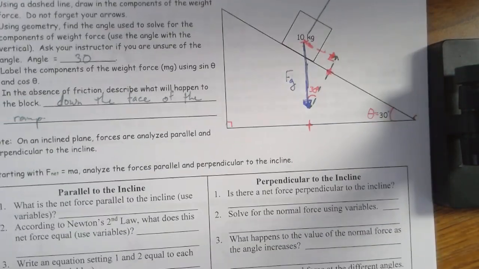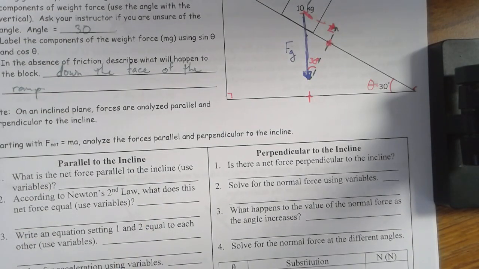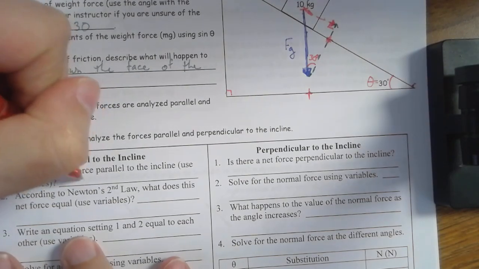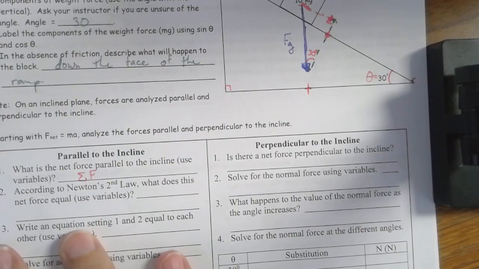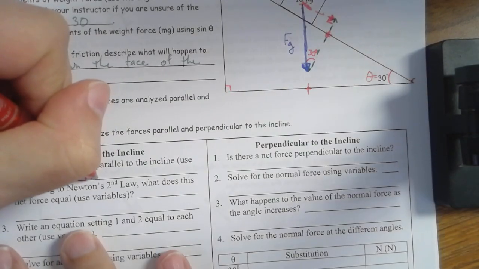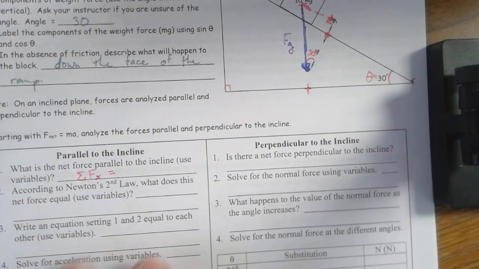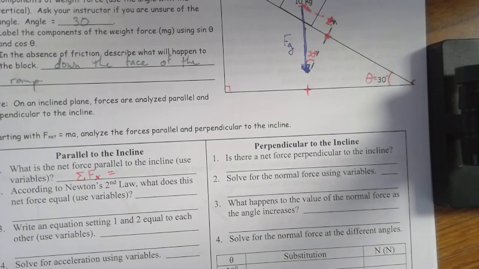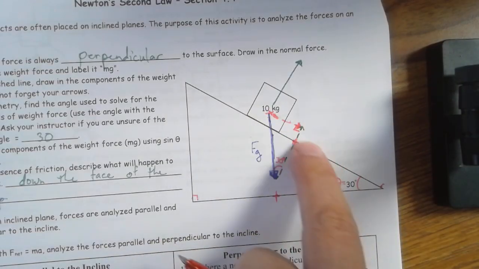Okay. So what is the net force parallel to the incline? What do we call the net force? So the net force parallel to the incline is with the face of the ramp, right? So I'm going to call that x. What does that equal? What is the sum of all the forces? Which one is it? Red, green, or blue? Red. It's the red one, right? It's with the face, right?